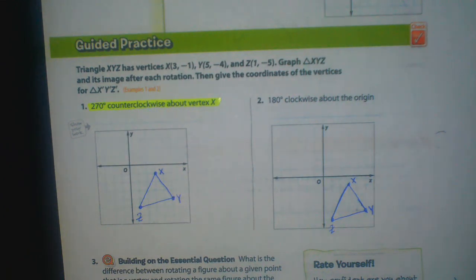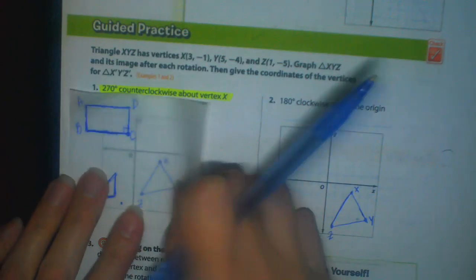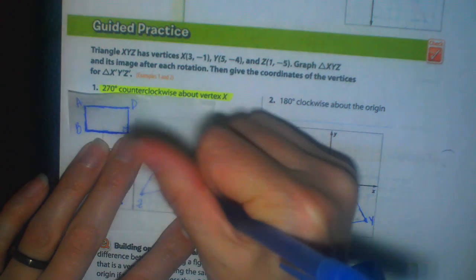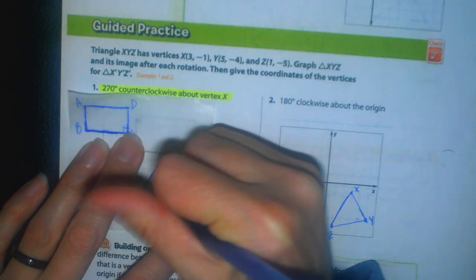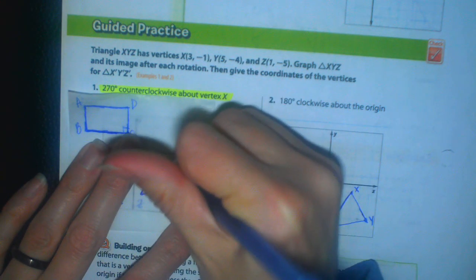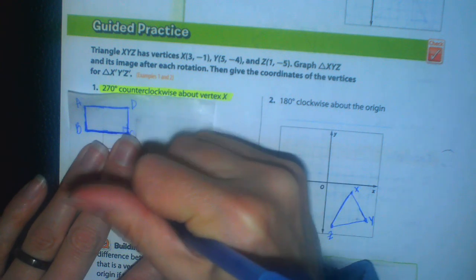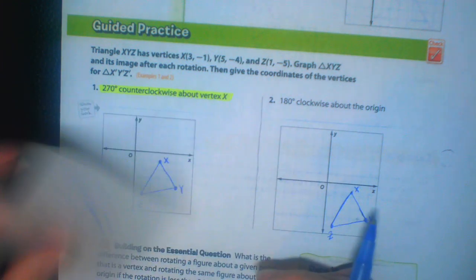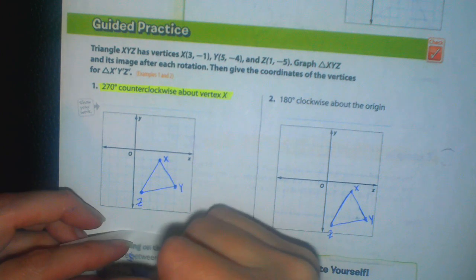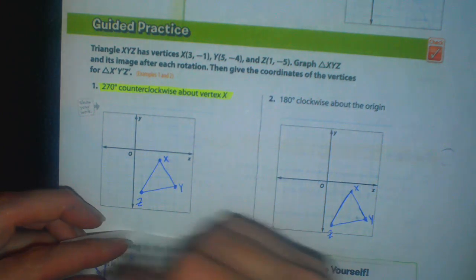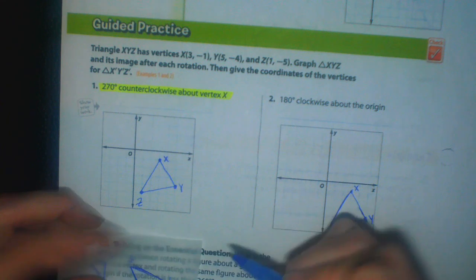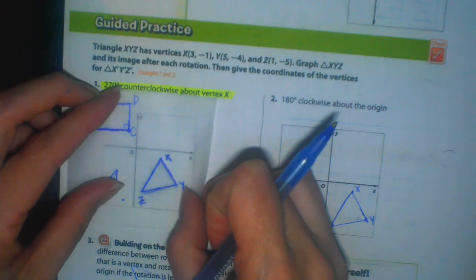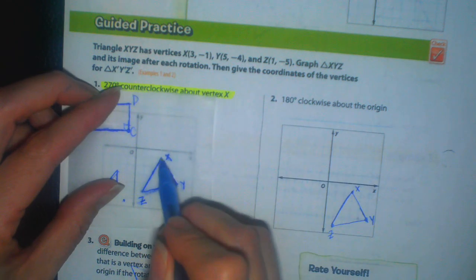Okay, so these are a little bit harder because you don't have parchment paper at home. Maybe you do, okay? But so you draw the image. So here's X, here's Y, here's Z. Now, the fun thing about parchment paper is if you put some ink on both sides, then when you turn it, you can trace over it and it'll do that.